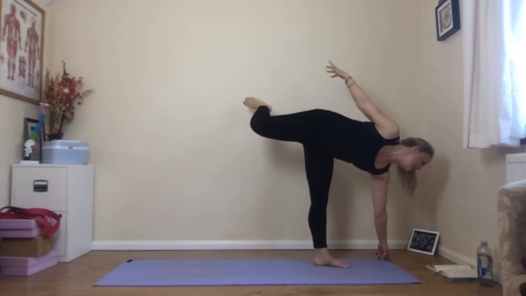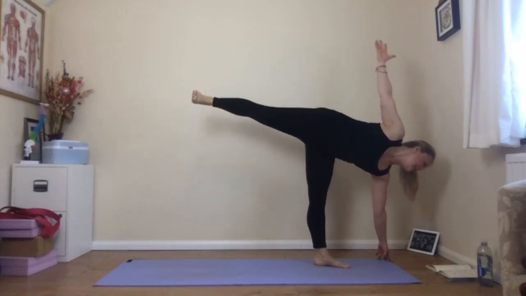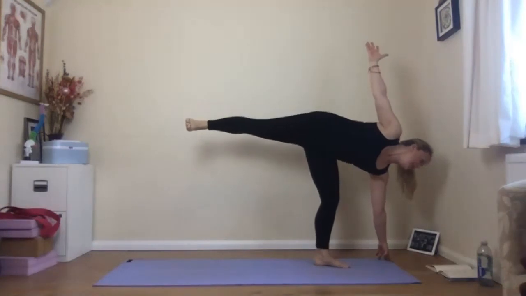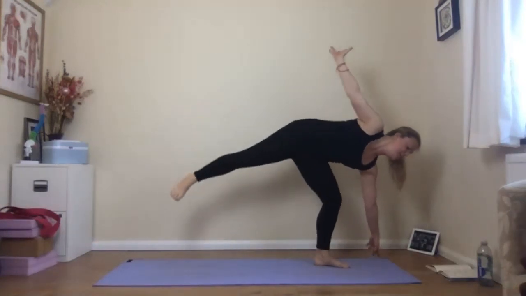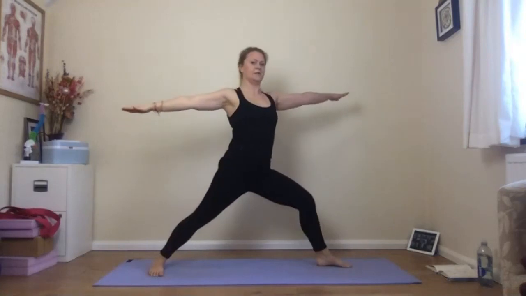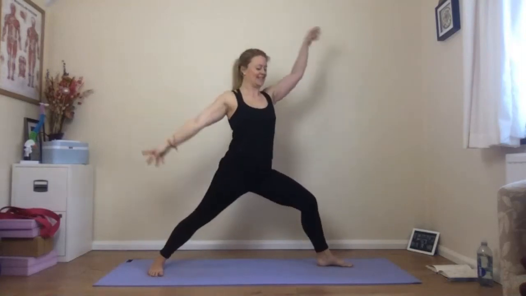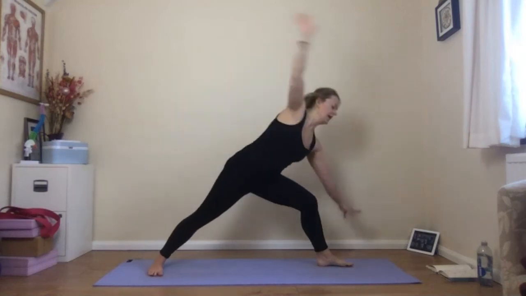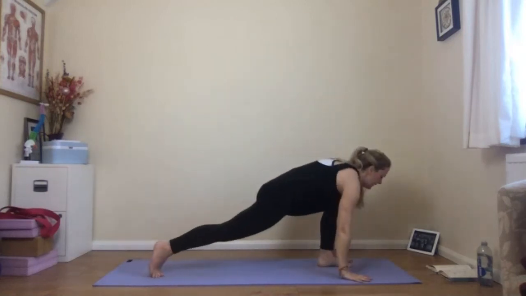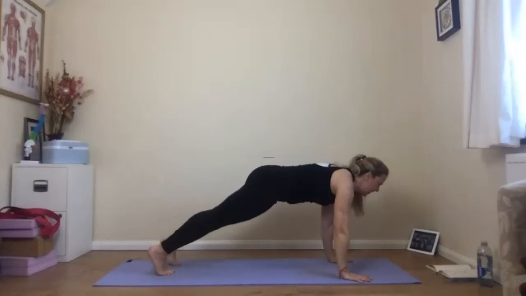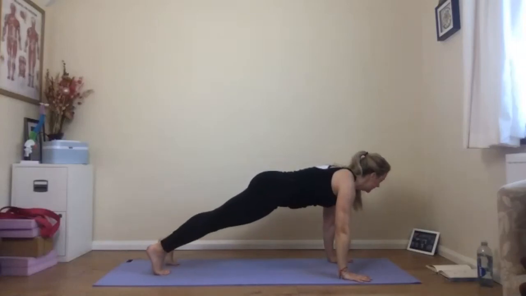And then releasing Ardha Chandrasana again, bending the left knee a little bit and stepping back to warrior two. Beautiful, well done. Okay, let's cartwheel. Left hand down, right hand down. Spin up the right heel. Step back to plank this time, please, everybody. Good, you're all with me, well done.